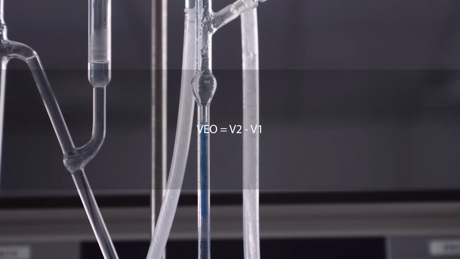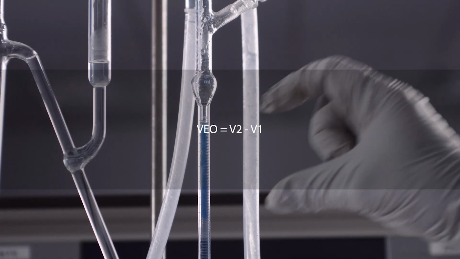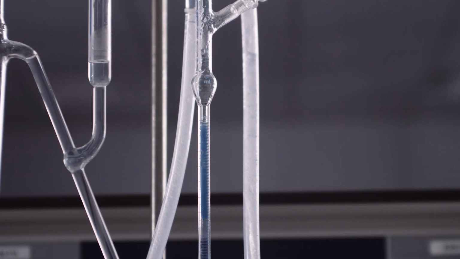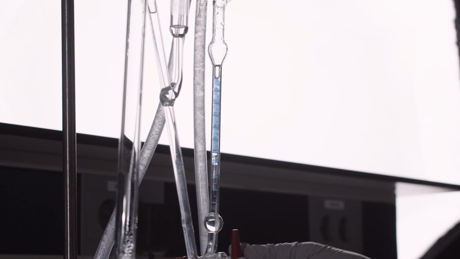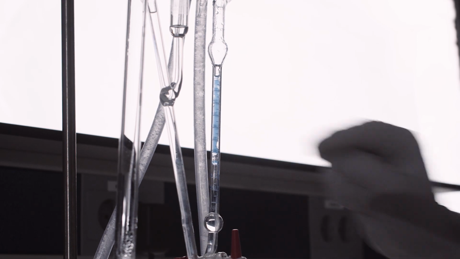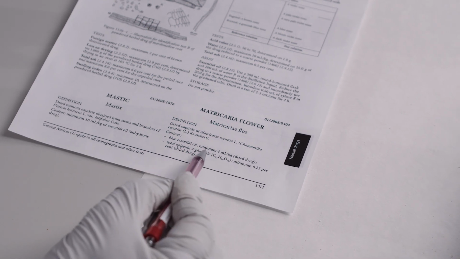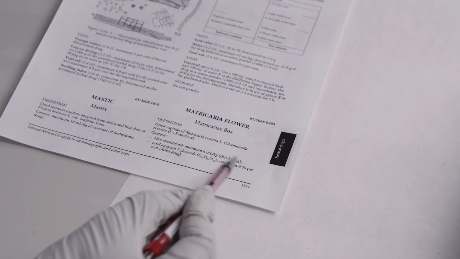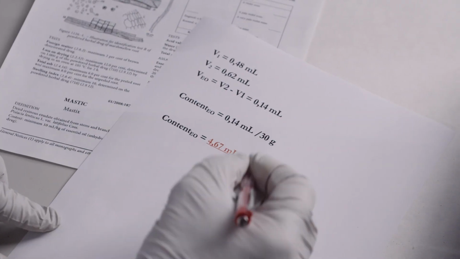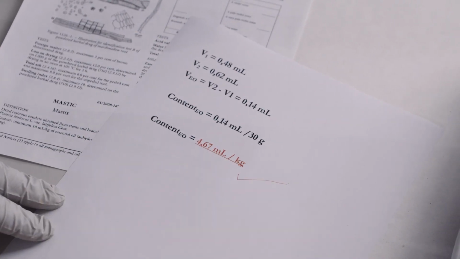The quantity of essential oil in the plant material is determined from the difference between the volume of the organic phase measured at the end and the volume of xylene measured at the beginning of distillation. The content of essential oil in the herbal drug is given in milliliters per kilogram. The calculated amount of essential oil is compared with the prescribed amount in the pharmacopoeia. An herbal drug is suitable if it contains at least the required amount of essential oil.